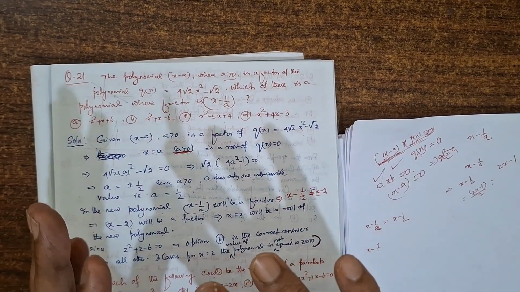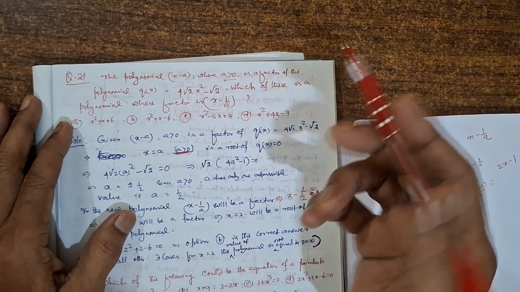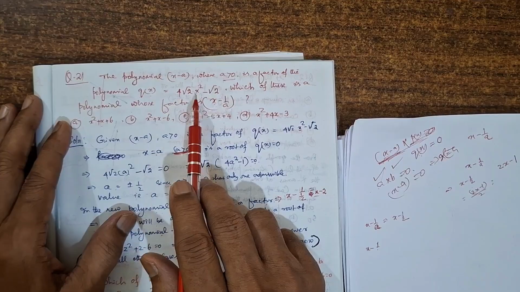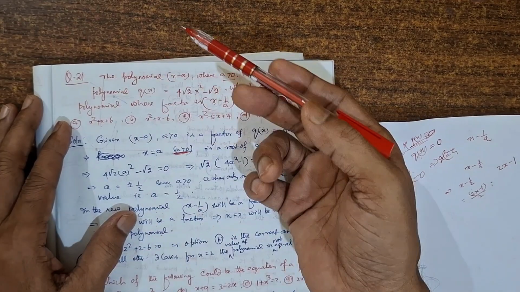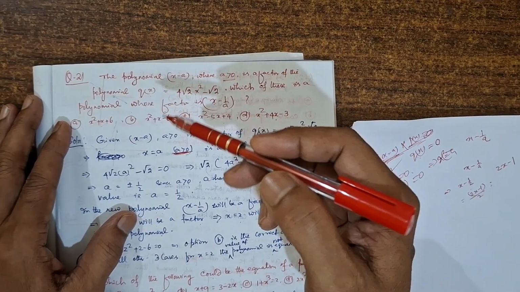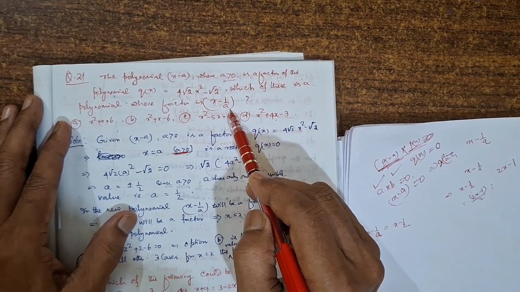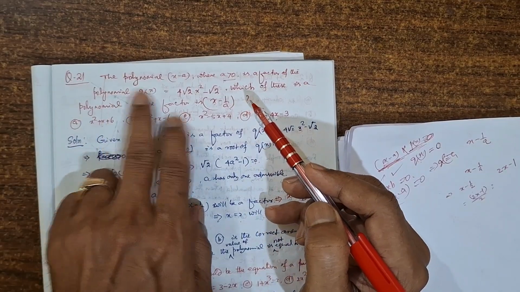It is just a remodeling of the question. Once x minus 1 is a factor of the given polynomial, you have to trace out another polynomial where the factor will be x minus 1 by a. Okay, 1 by a is traced from here.